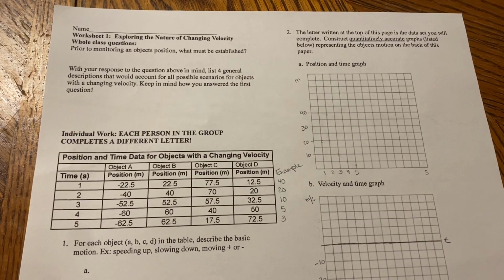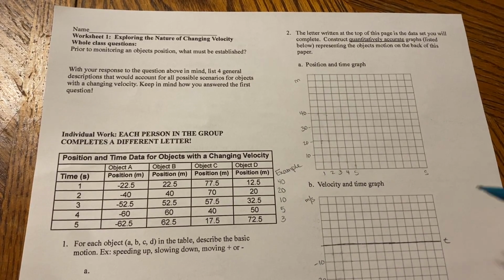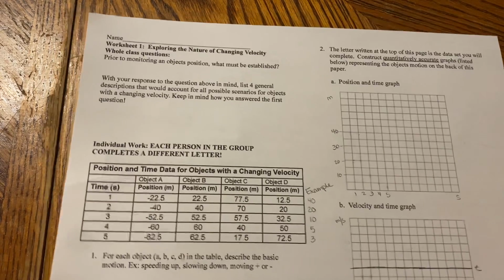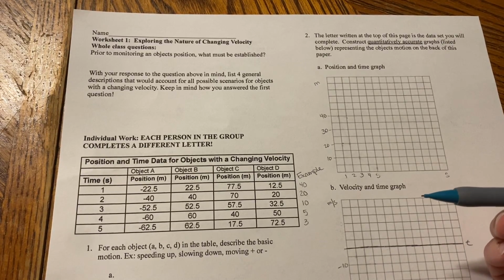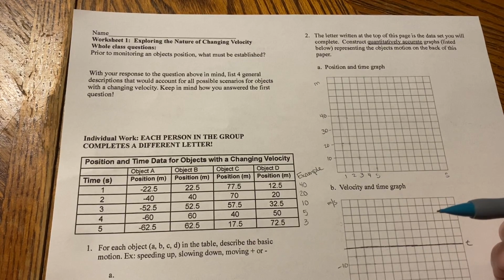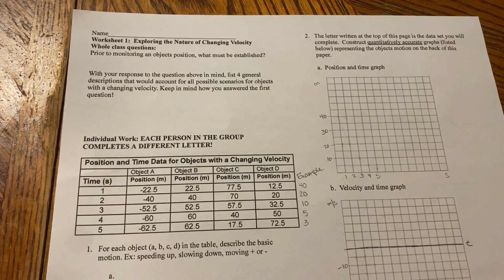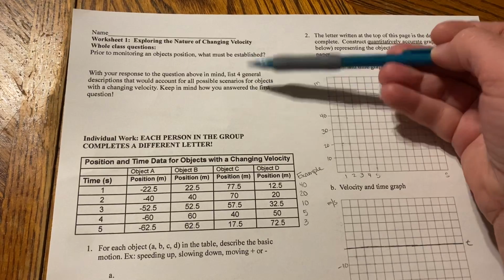For this assignment, we're going to be looking at changing velocity. Up until now, most of the velocities we've been talking about have been constant, or we've been talking just in general. Now we're going to look at some numbers, and that gets things more complicated. So go ahead and answer these first two questions.